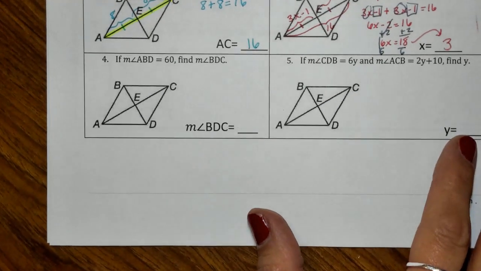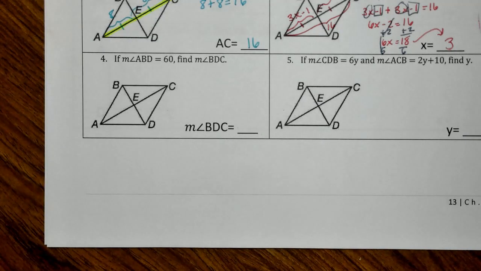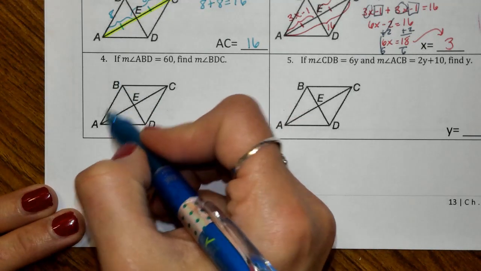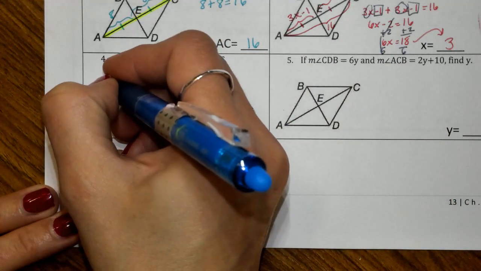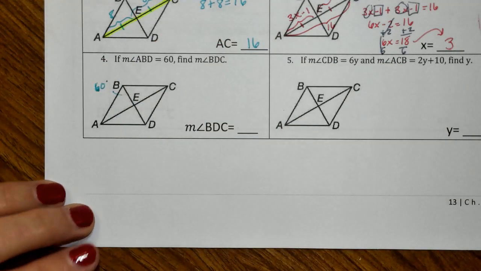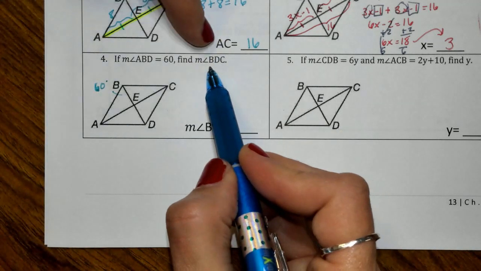All right, number 4. On number 4, we are looking at if the measure of angle ABD, so right here at ABD, we have 60 degrees. We want to find the measure of angle BDC.